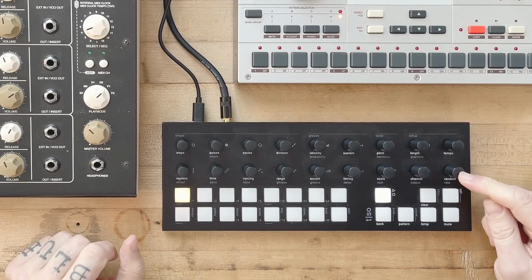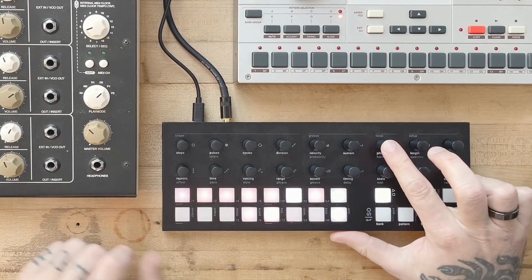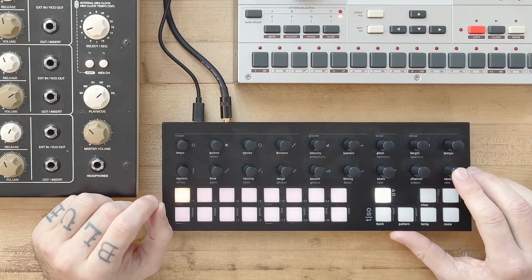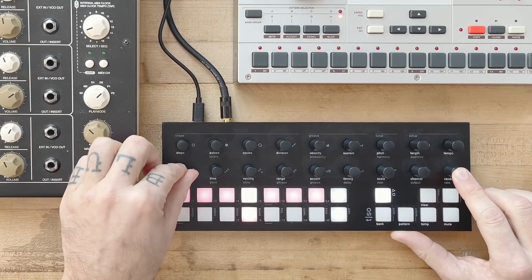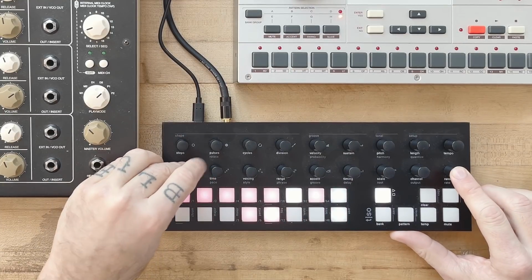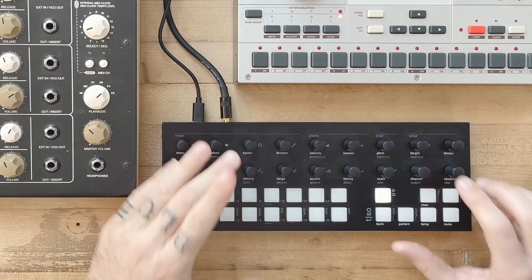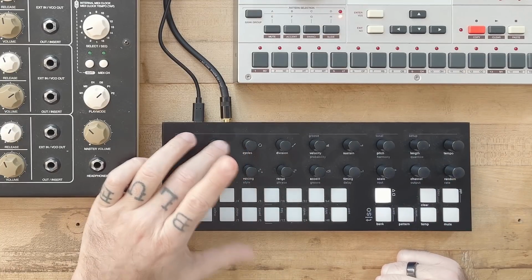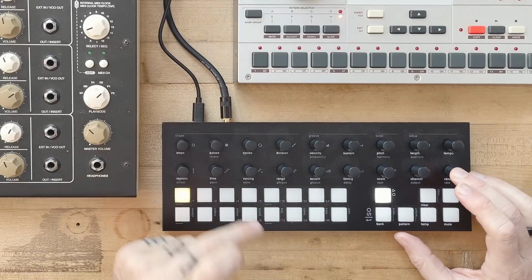And now it's pitch randomize. Let's say we want to randomize the repeats. Some functions will reset per cycle, some functions will go random per step.